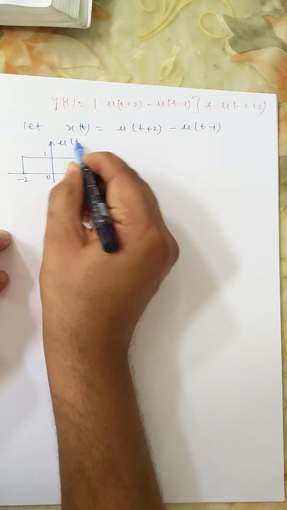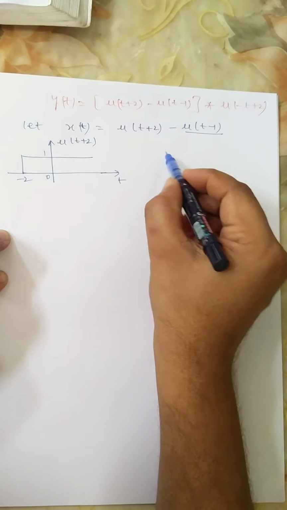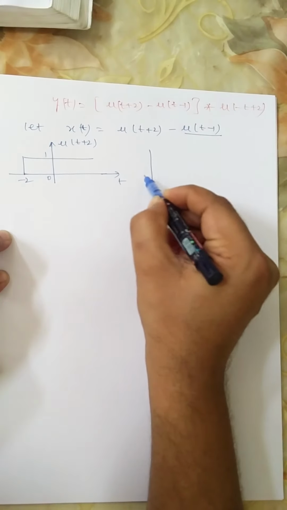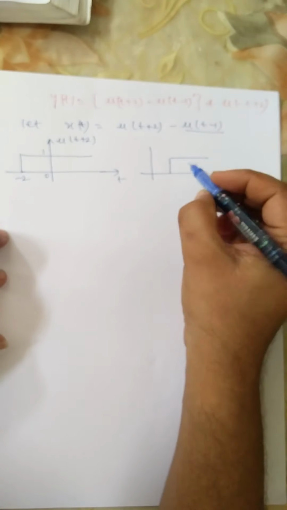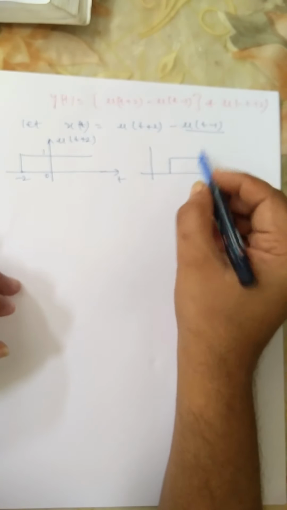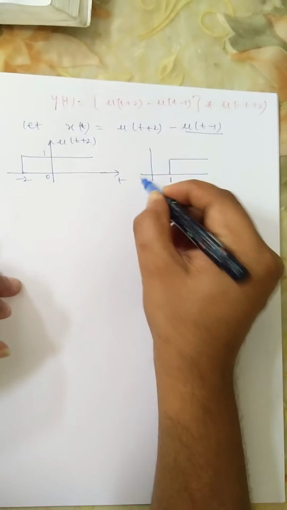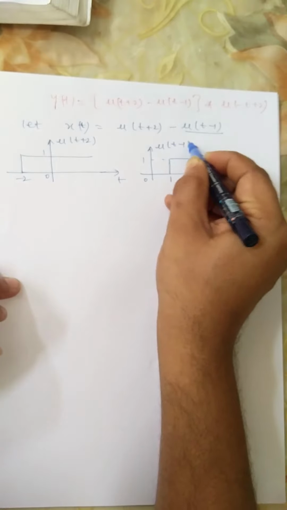This is the u of t plus 2. Now let us draw the u of t minus 1. U of t minus 1 is shifted to the right by 1 unit. It starts at 1. This is the u of t minus 1.